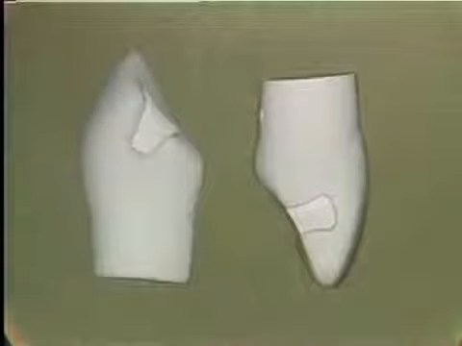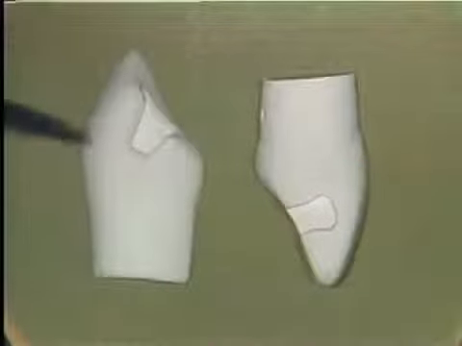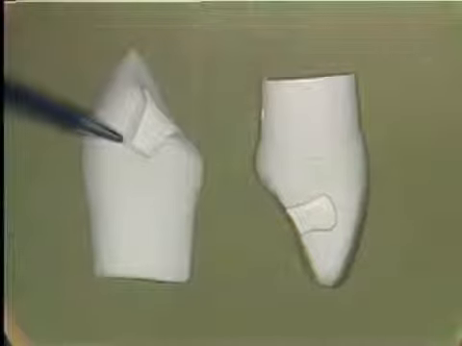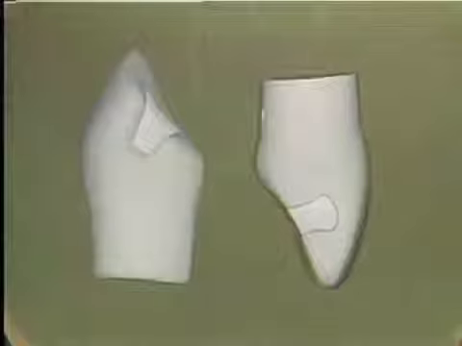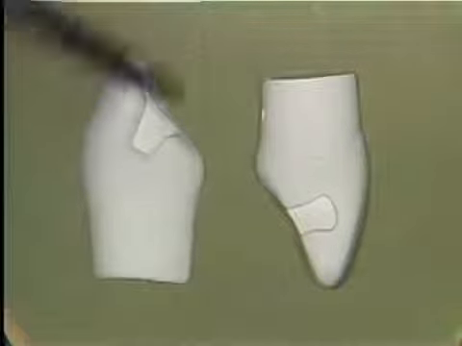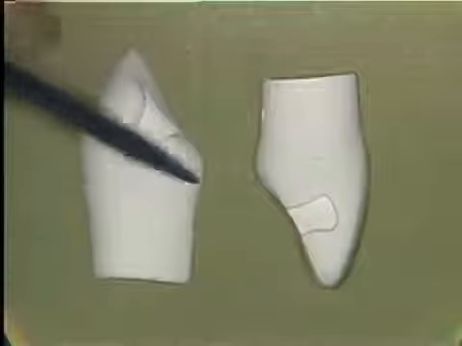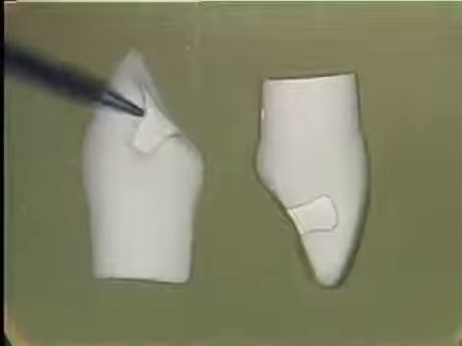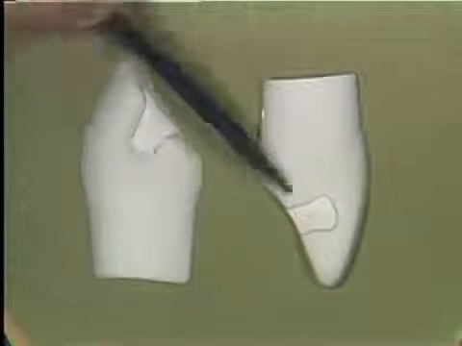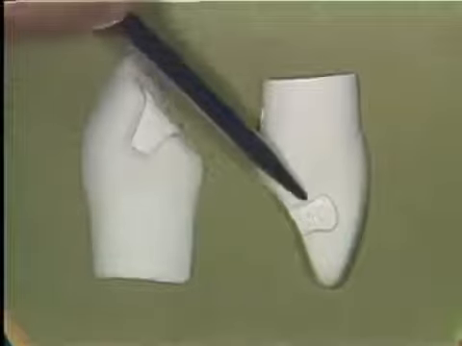The class 3 cavity preparation is defined as that on the interproximal or the joining portion of the anterior teeth, which would include from the distal of one canine to the distal of another. We have here an example of two types of prepared cavities. This one prepared for a gold inlay, this one prepared for a plastic filling material. Both are class 3 cavity preparations.